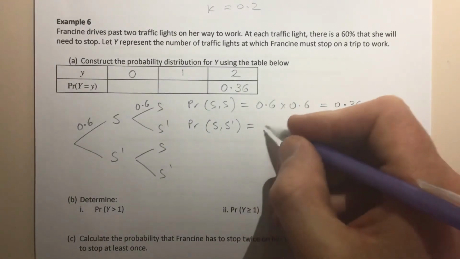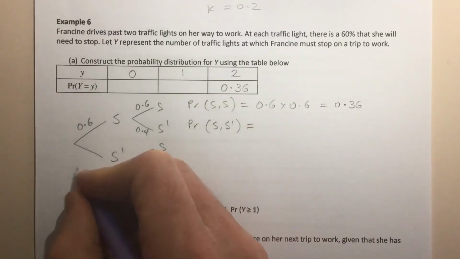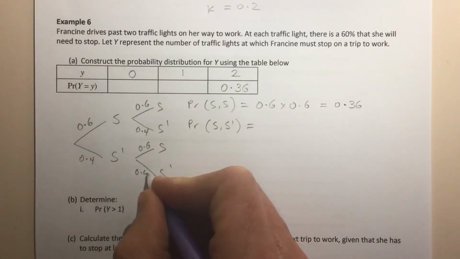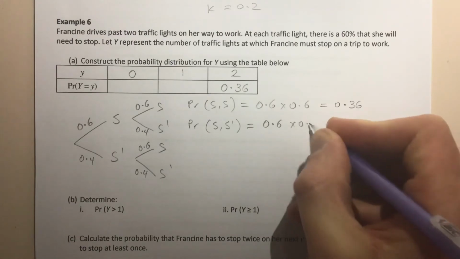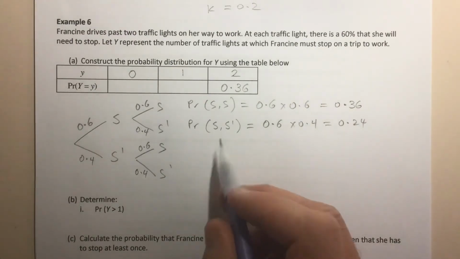I didn't put all these probabilities on the tree, but 0.6 and 0.4 would obviously be the probability that she doesn't have to stop. So I should fill those out. So 0.6 times 0.4 equals 0.24. So that's our probability that she stops at the first one, but not at the second one.